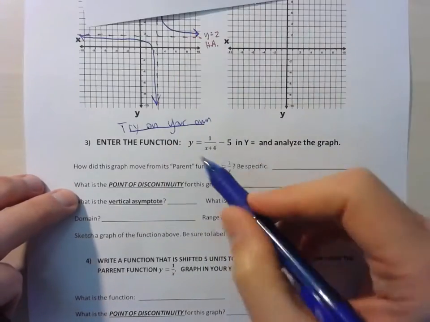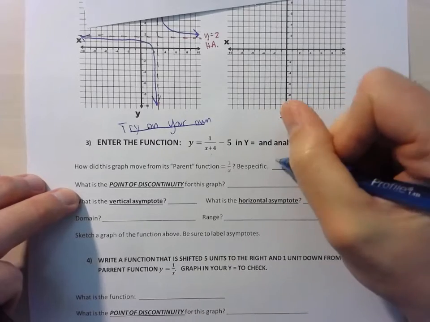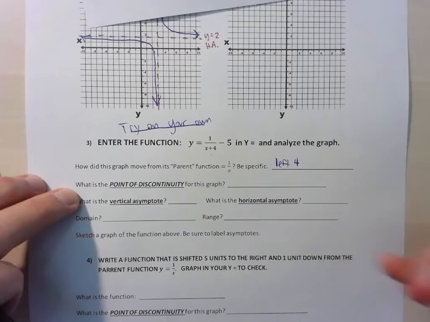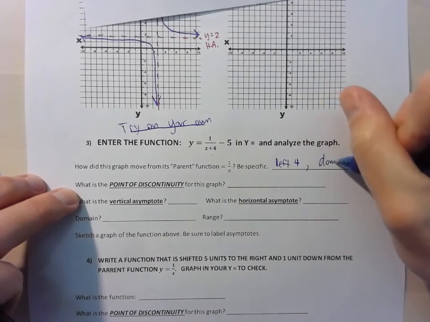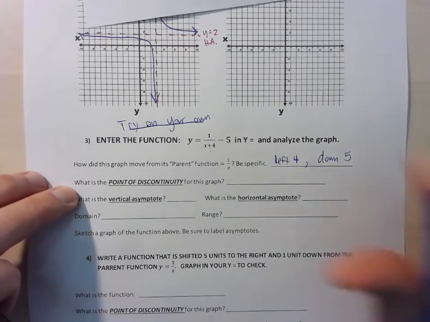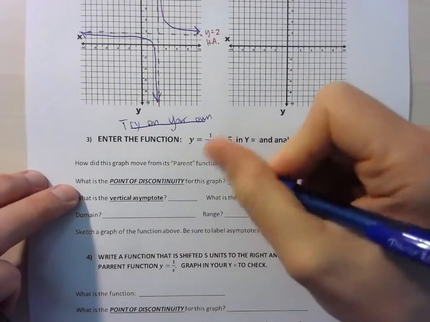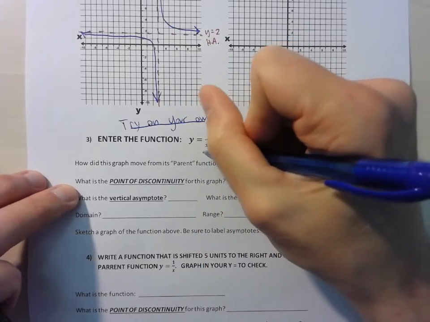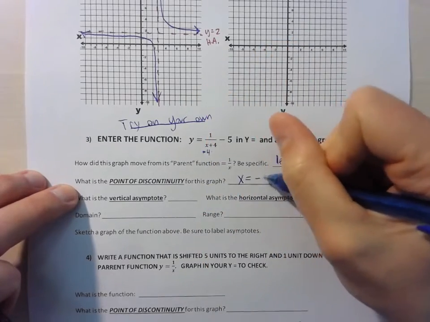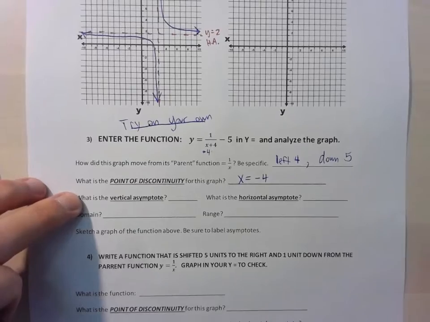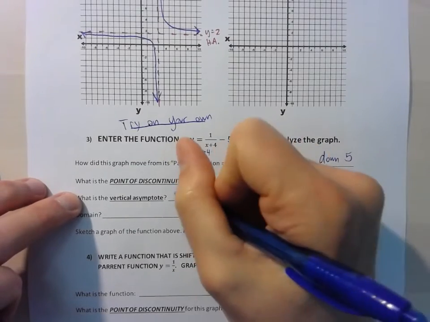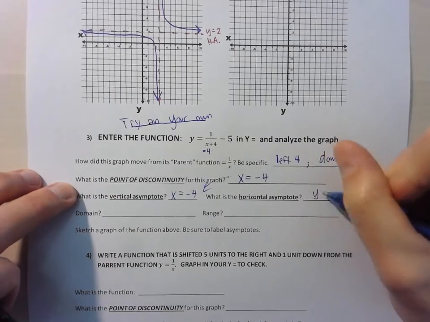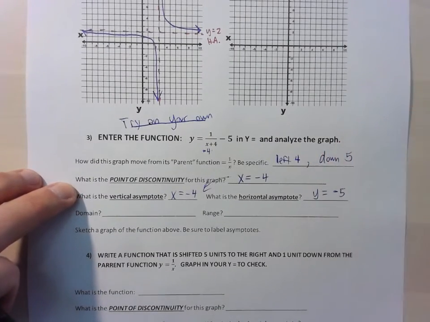So if it's plus, that's going to be to the left. So it should go left 4. And this minus 5 at the end is going to indicate it goes down, so down 5. The point of discontinuity is going to be x equals whatever makes this 0. Since the restriction is minus 4, that's going to be minus 4. That means your vertical asymptote is also x equals minus 4. And your horizontal asymptote is going to be y equals minus 5 since it went down 5.